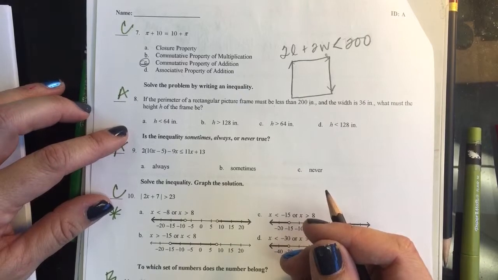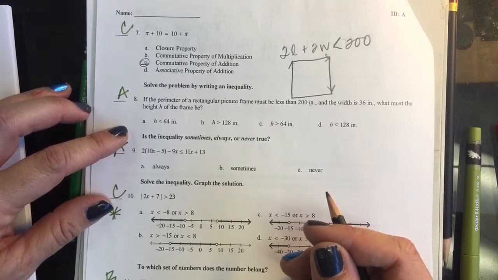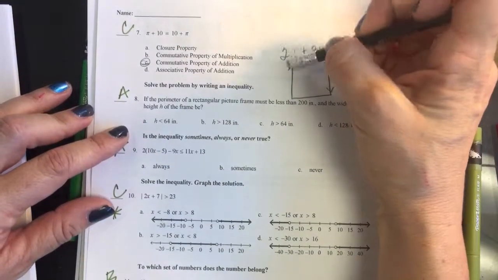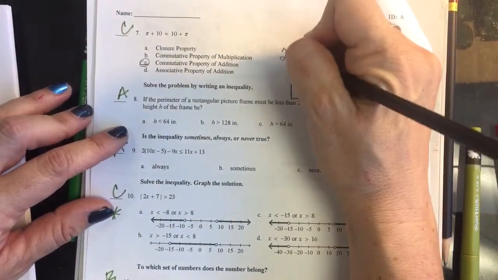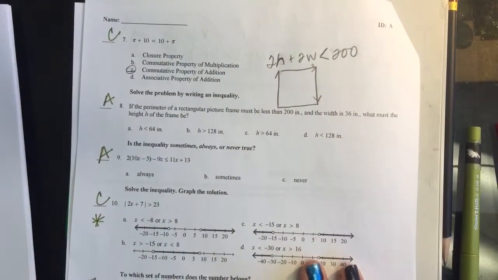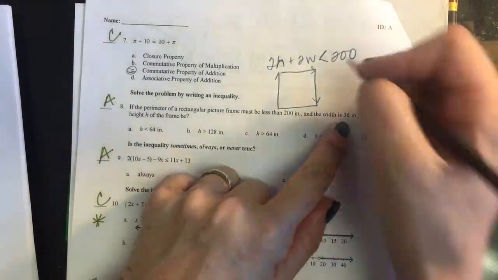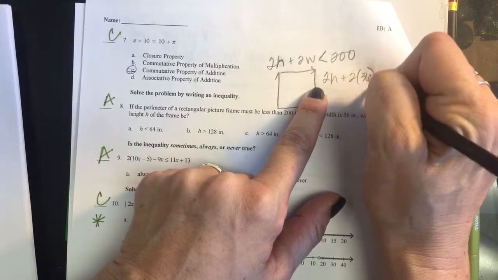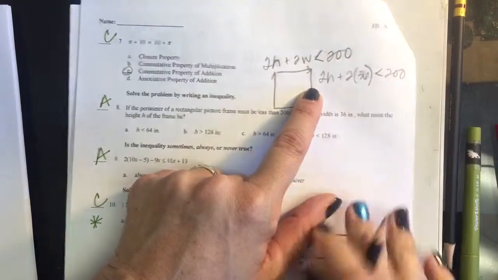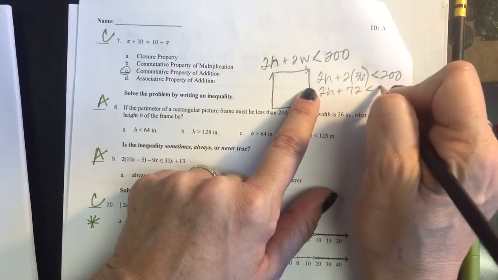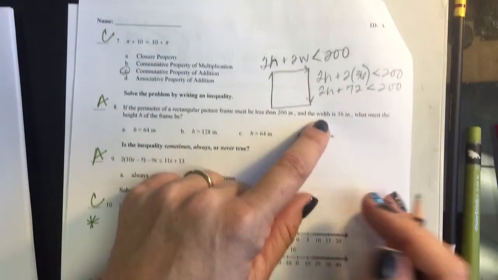If the width is 36 inches, what must the height of the frame be? Oh, okay. So width and height. I had length. I'm going to change this to H because they're talking about it in terms of height and width. So what they gave me is that the width is 36. So 2 times the height plus 2 times 36 has to be less than 200. So 2 times the height plus 72 has to be less than 200. So yep, it's just going through the process of solving.